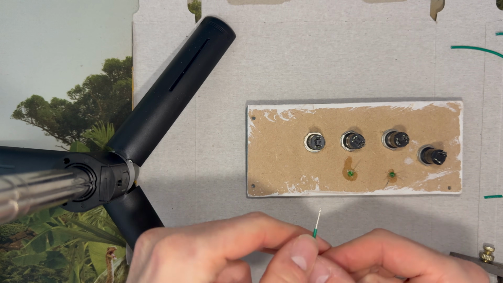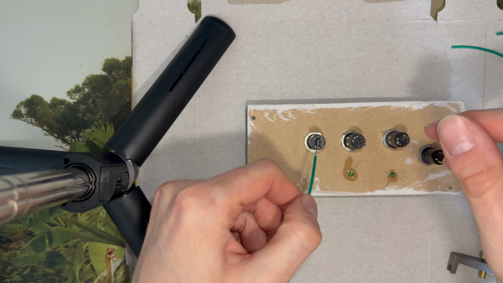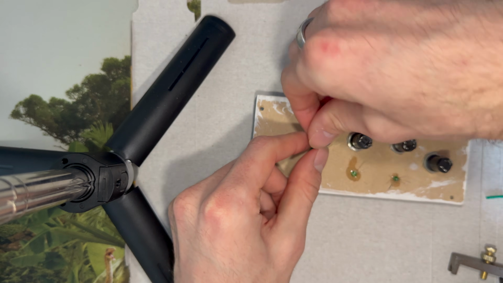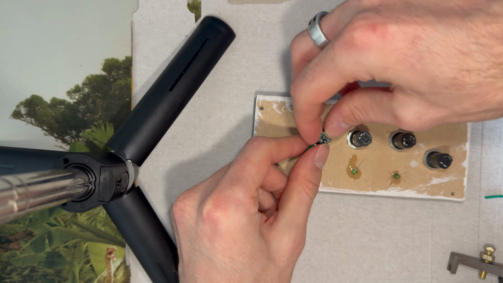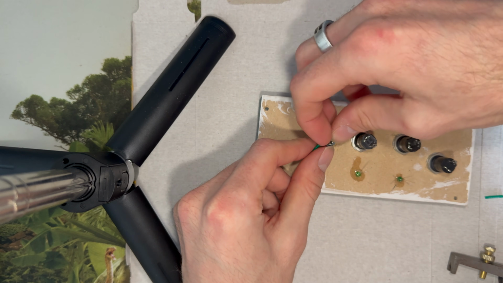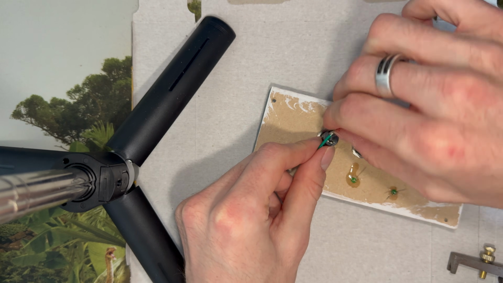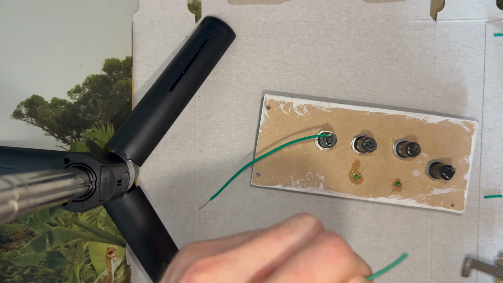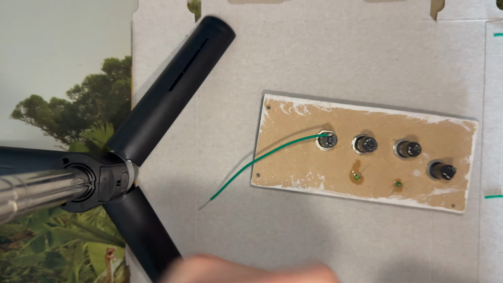So we're going to start over here and just feed it through the loop. Just wrap it round for now. We're going to solder these shortly. And then do the same on this side for the other ones.